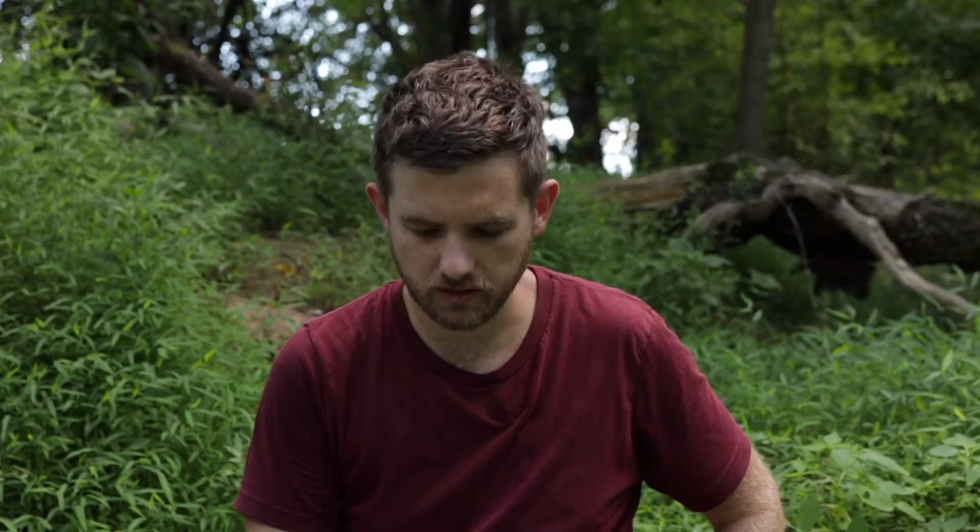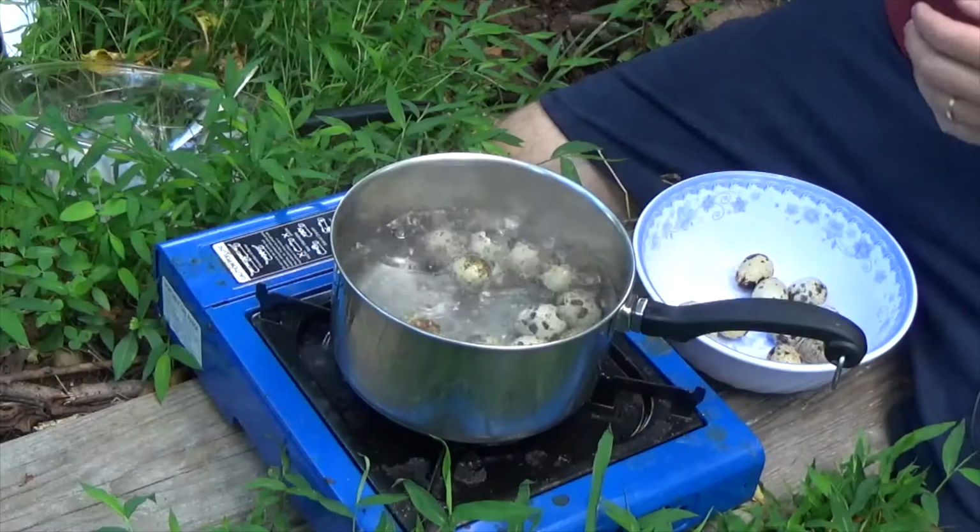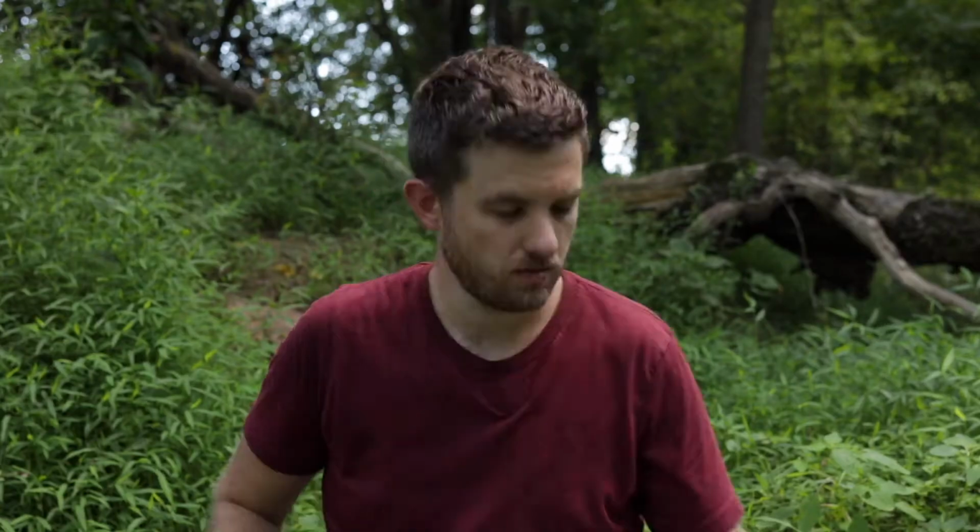Then I could just turn it down to a little bit of a simmer. So once they're in, set the timer for 4 minutes. 4 minutes is a go.